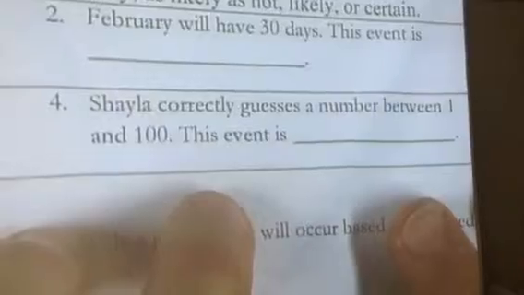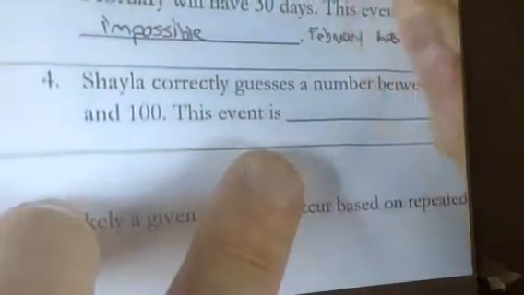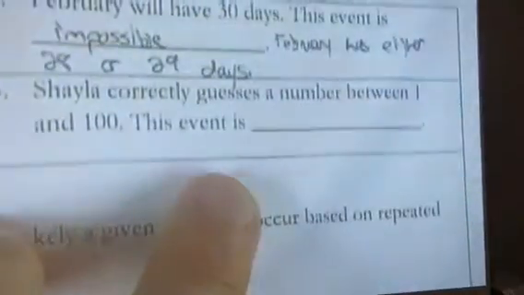Next one says February will have 30 days. This event is, well, think about how many days are in February. There's either 28 or 29, depending on the year, so it's never going to have 30, so this event is impossible. My explanation is February has either 28 or 29 days. It never has 30, so that is impossible. On the leap year, it has 29. Regularly, it has 28.